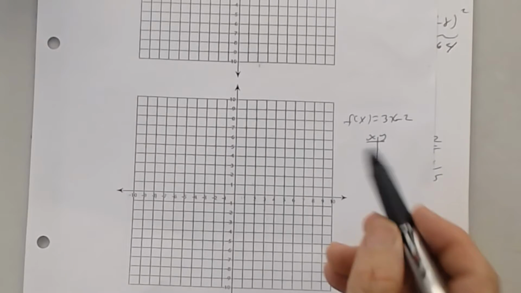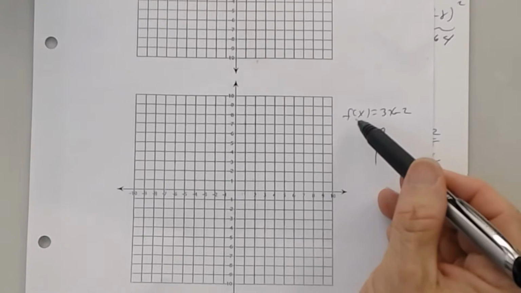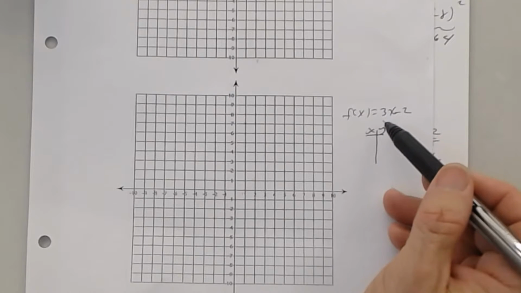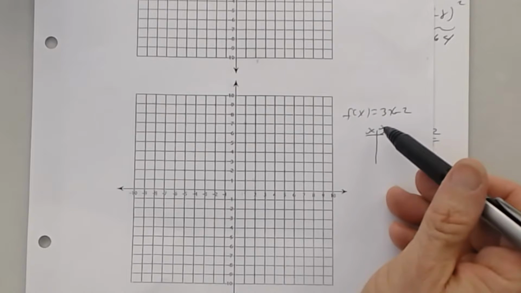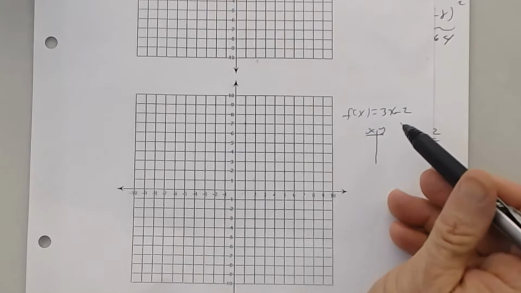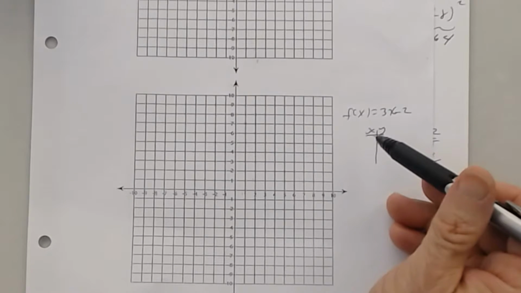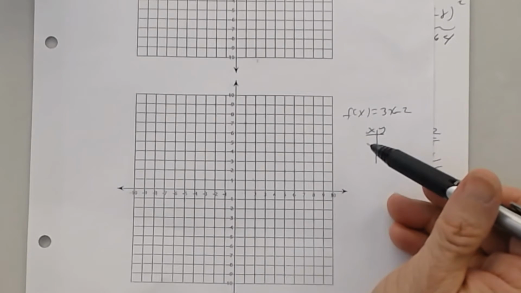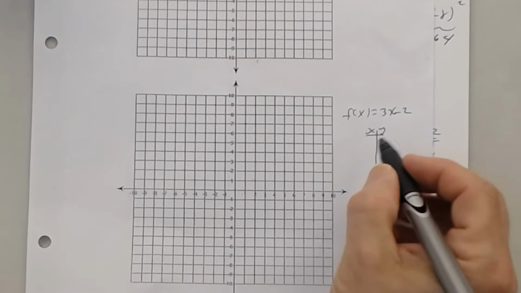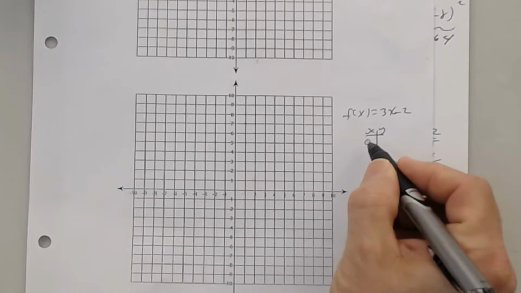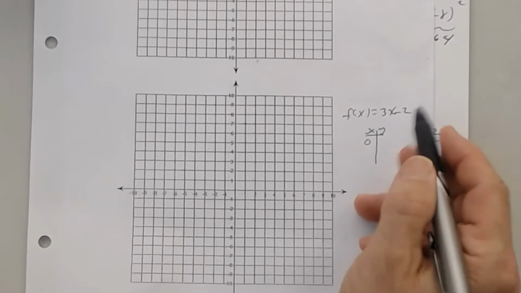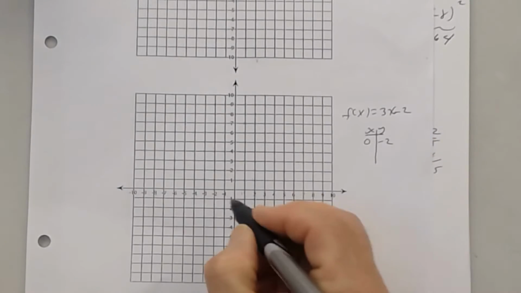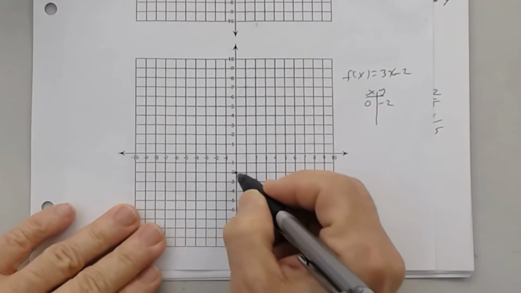Okay, so when we graphed this function 3x minus 2, is this a linear function, quadratic, absolute value? Those are the only three that we've talked about. It's linear. So it's a line, so we need at least 2 points to graph it, right? So if x is 0, what's 3 times 0? 0. And 0 minus 2 is negative 2, so I'm going to plot the point (0, -2).